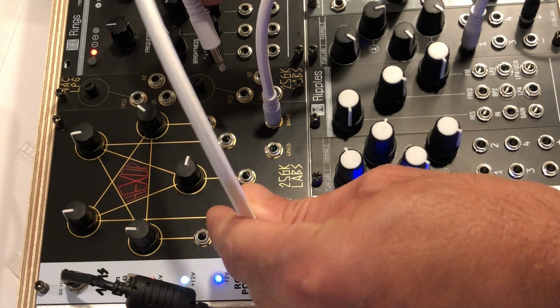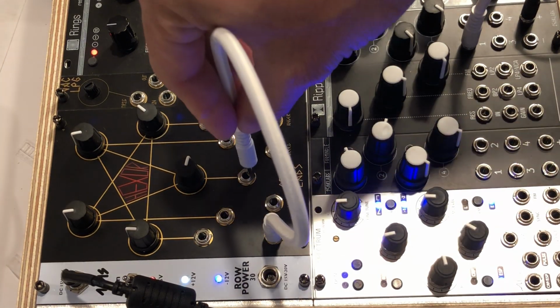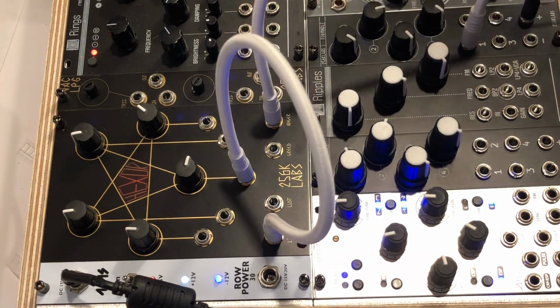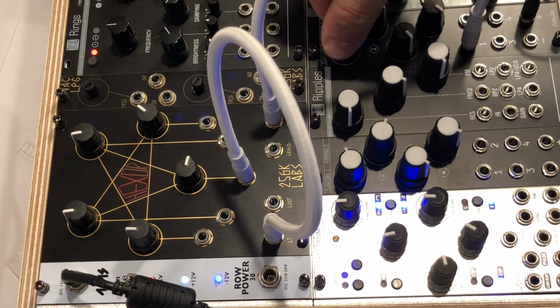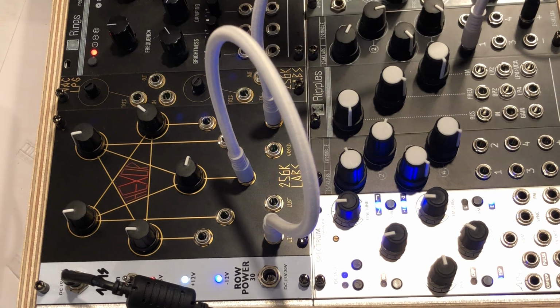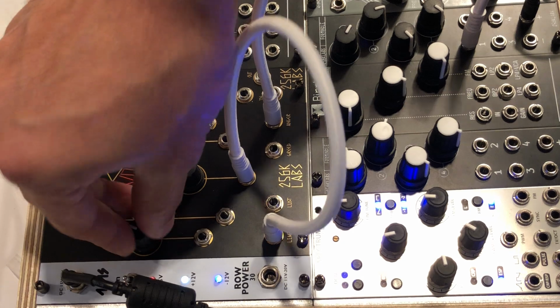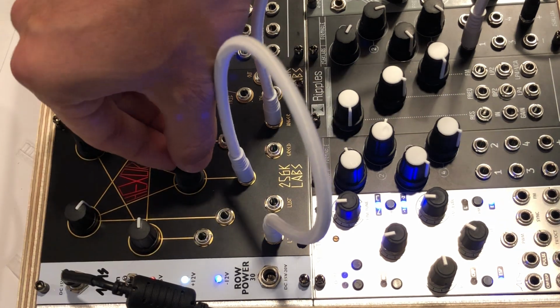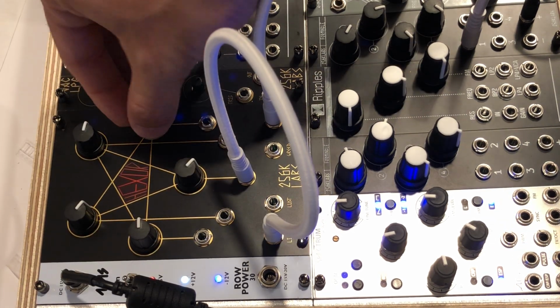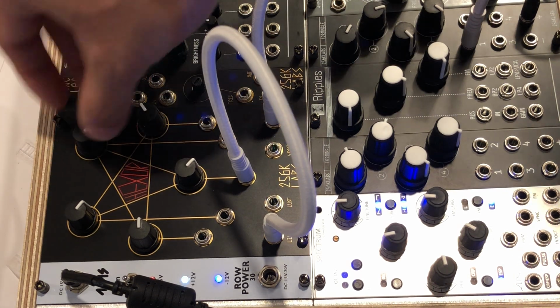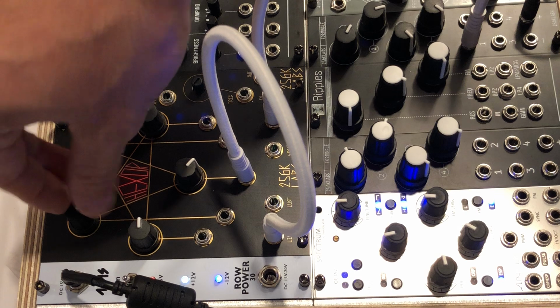Maybe take the Limbo output, put it into the 5th stage pot here, and let's see what that sounds like. So you see it's a lot more white noisy. You can get a really white noisy kind of sound with it, but still with that digital noise kind of style to it.